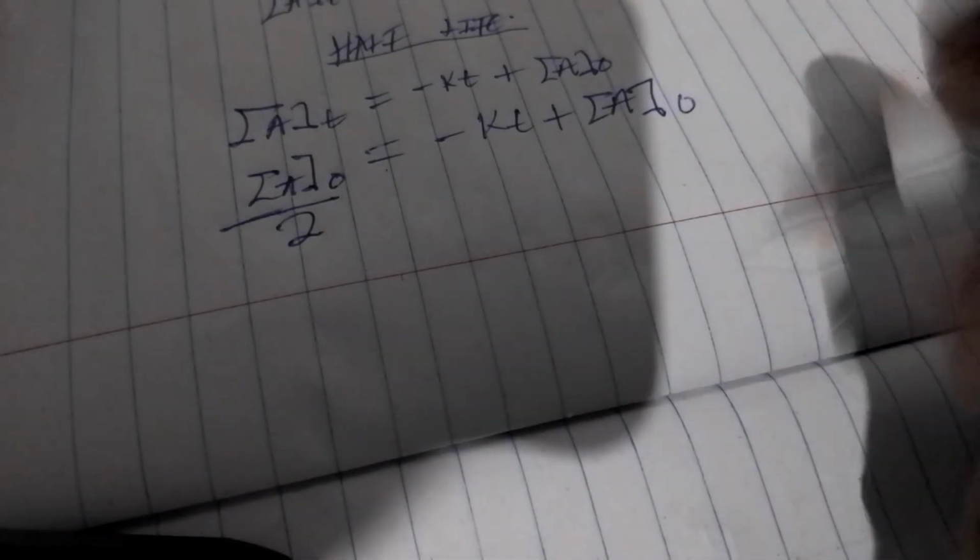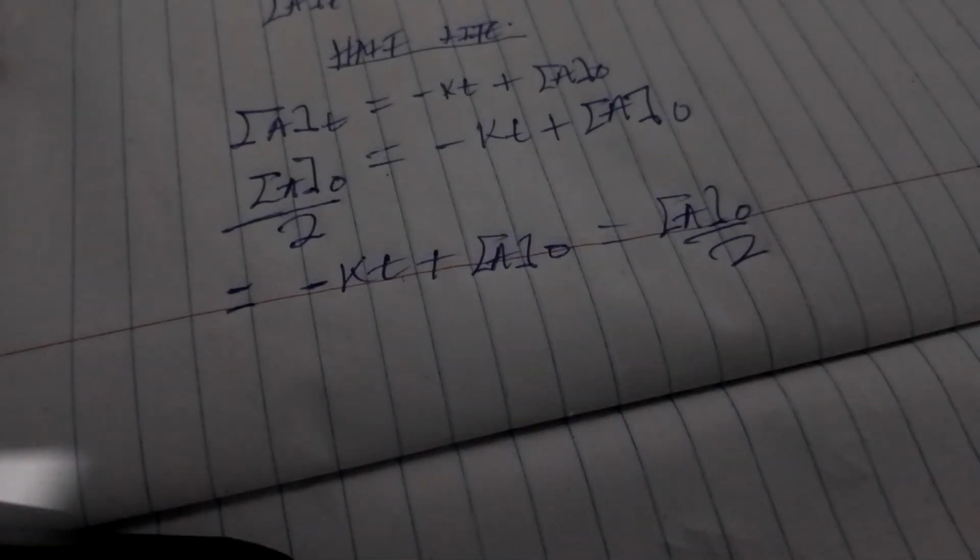So what's going to happen, talking of half-life, we're not to say it's decreasing by half. What's going to happen is if you try to do this, I'm going to rearrange it, whereby the same applies with negative K constant time plus initial concentration is equal to half of the initial concentration.